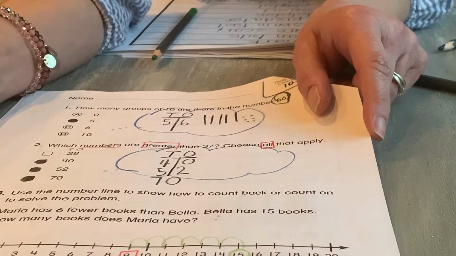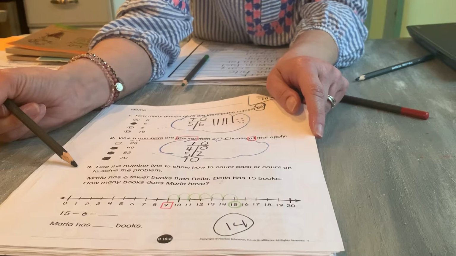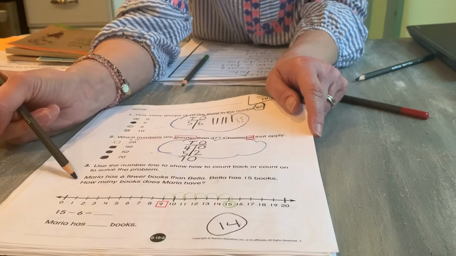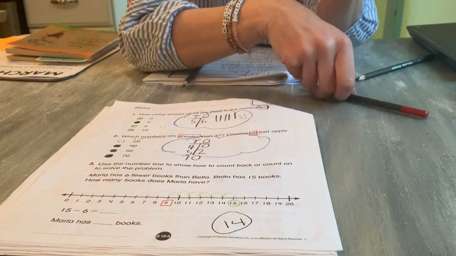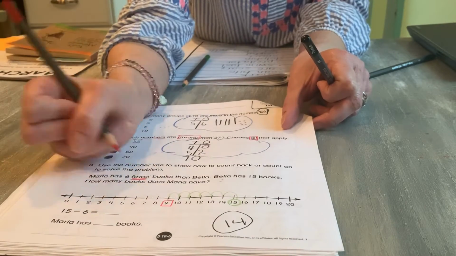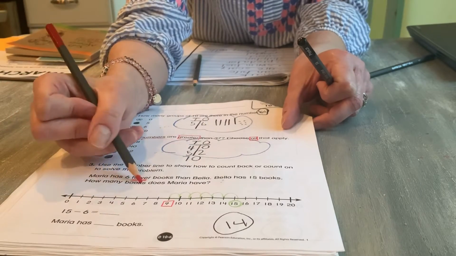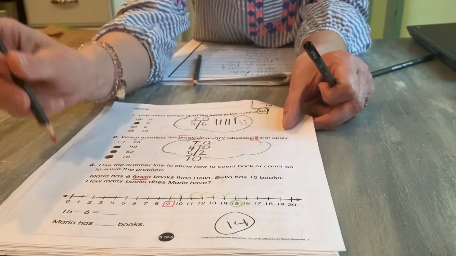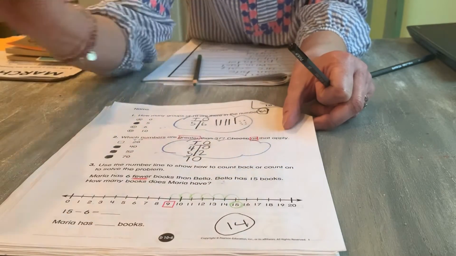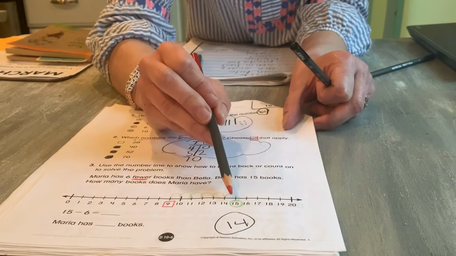All right, now let's look at number 3. It says use the number line to show how to count back or count on to solve the problem. Here's our problem. Maria has 6 fewer books than Bella. So fewer means she has less books. Bella has 15 books. How many books does Maria have? So if I start at 15, which is how many books Bella has, and I count back by the 6 fewer books, I would go 6 hops back.